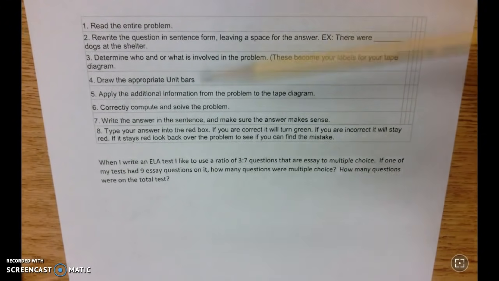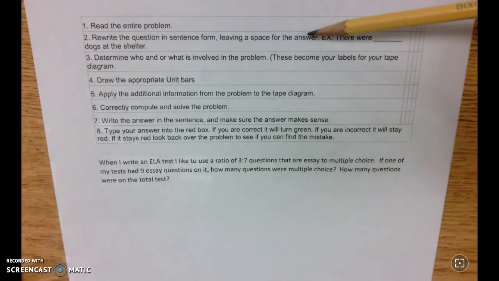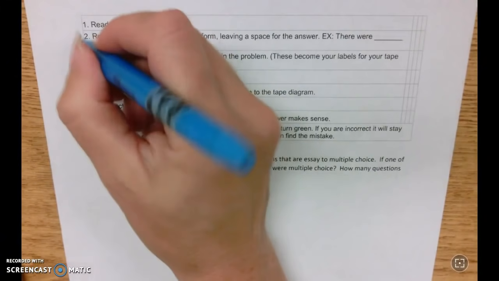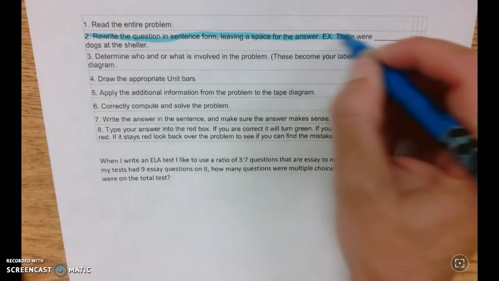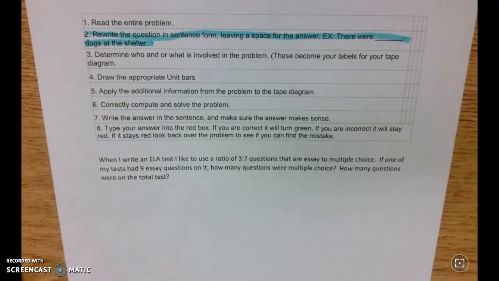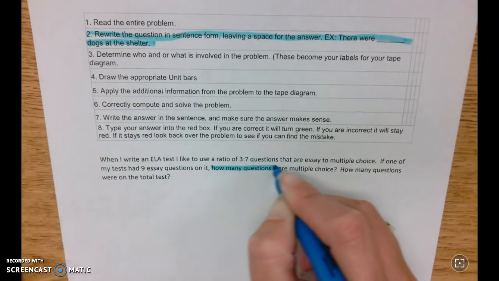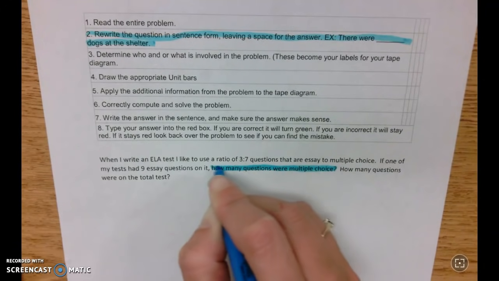Okay. Now that I know what the context of my problem is, I can go up to step 2, which says rewrite the question in sentence form, leaving a space for the answer. We're going to highlight this step, step 2, in blue. This is a crucial part of our process because it's going to determine what's important and set our purpose for completing the work. So it's really important that we are able to pull out what exactly the question is asking us. We can get that from right here in the problem when it says how many questions were multiple choice. That's the first thing I need to answer.